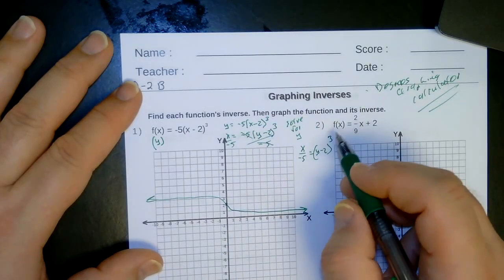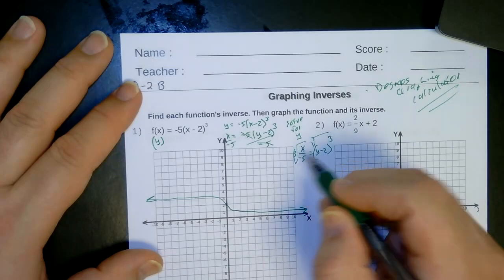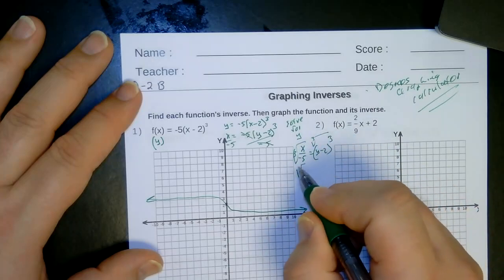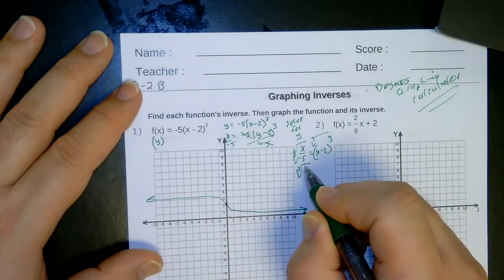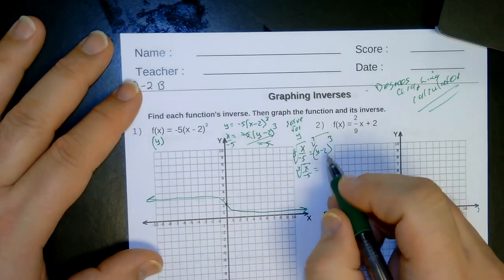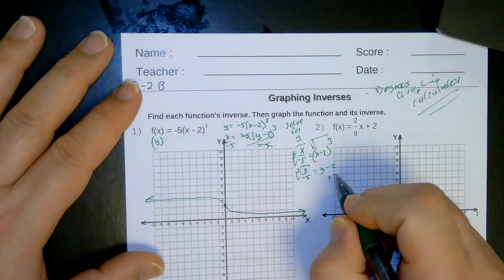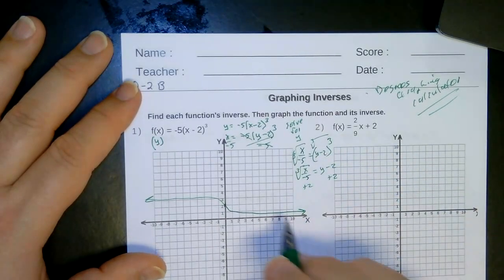Then after that, to get rid of the cube, I need to cube root everything. Yikes. Alright, so now I have the cube root of x over negative 5 equals y minus 2. Then the last thing is I'm going to add 2 to both sides.